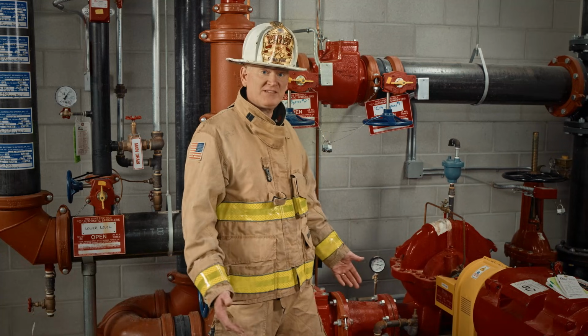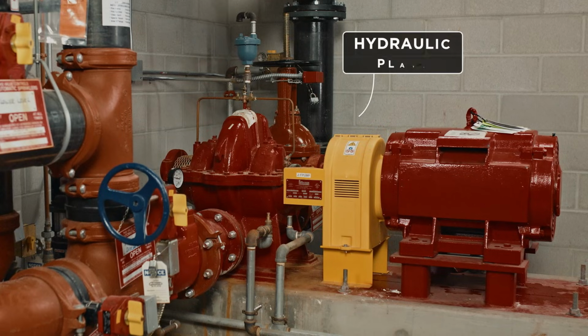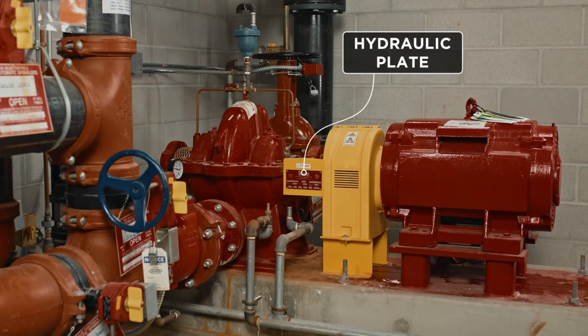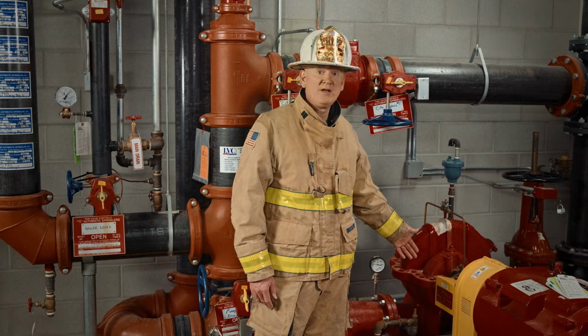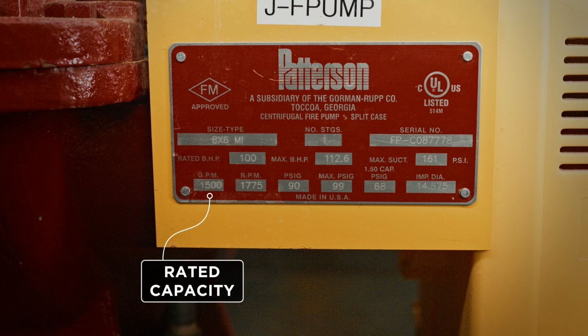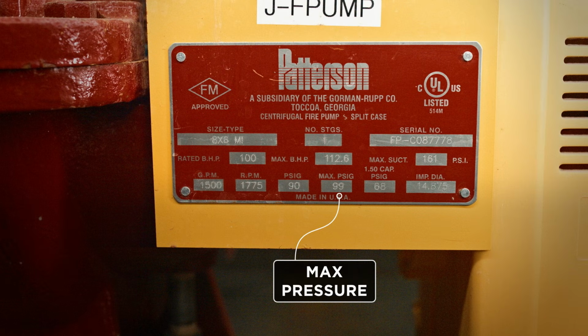One of the key pieces of information to gather ahead of the fire is the hydraulic plate. There's going to be lots of different numbers based on the design and setup of this pump, but a couple of the key numbers that we want to identify: the rated capacity of the fire pump. It will tell us the maximum GPMs that that pump is designed to deliver. Additionally, on the plate is the maximum pressure. That's the maximum amount of boost that that pump can generate.